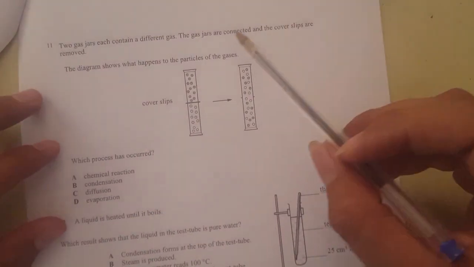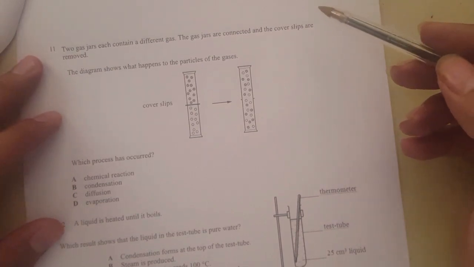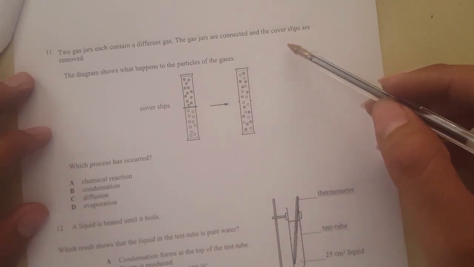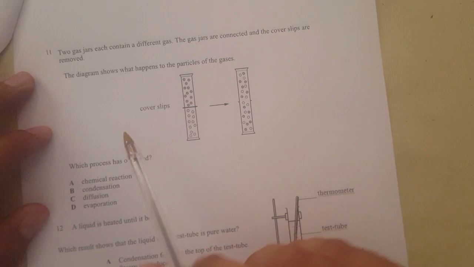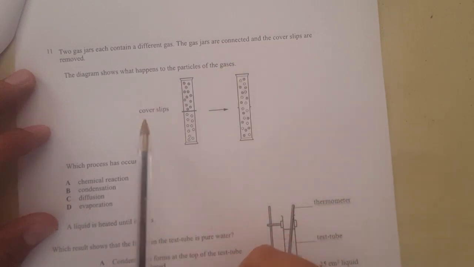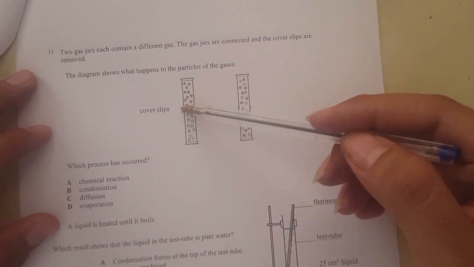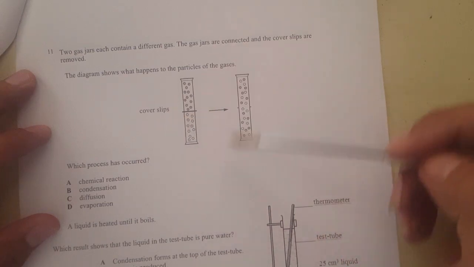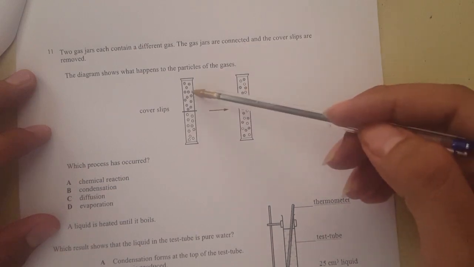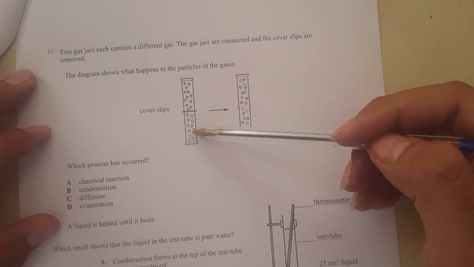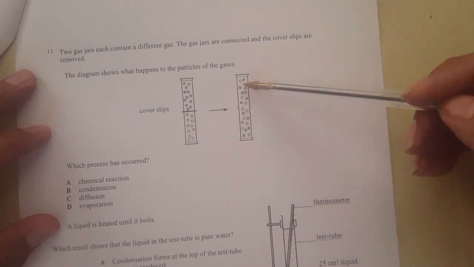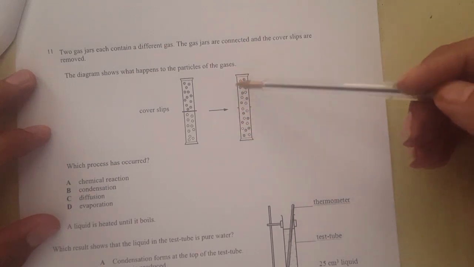Question 11. Two gas jars each contain a different gas. The gas jars are connected and the cover slips are removed. And here we have a diagram for that. The diagram shows what happens to the particles of the gases. So here we have two jars which are separated by a cover slip. Then after this we will remove the cover slip and we will see what's happening. So here the particles are gray and here the particles are white. But after removing the cover slip, we can see that the particles are on each side of the jars.